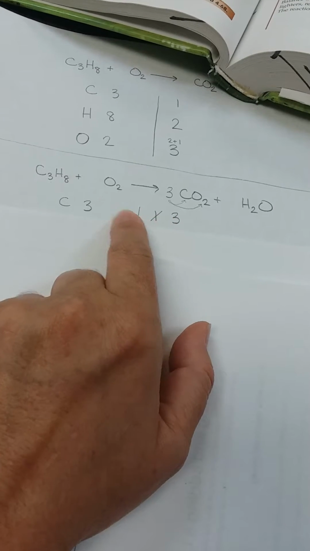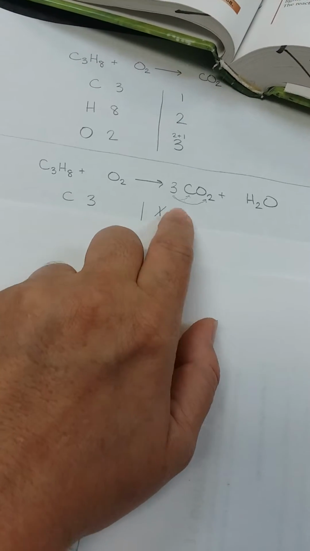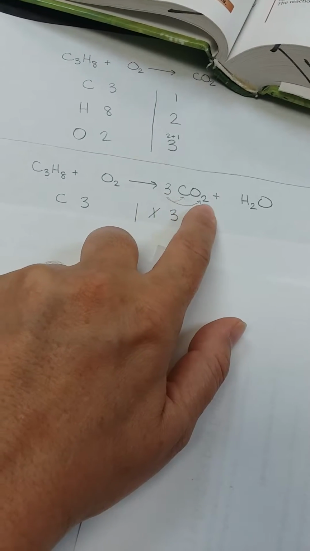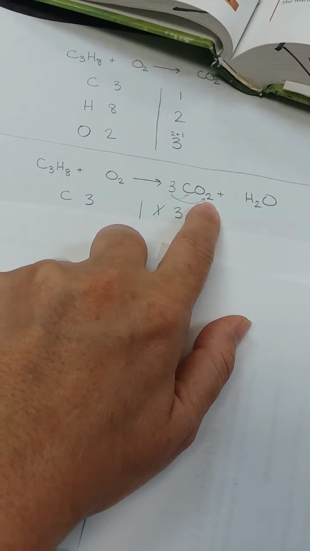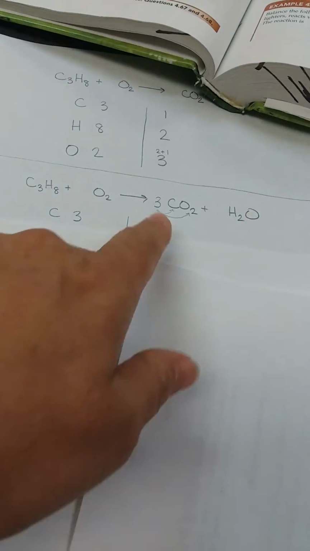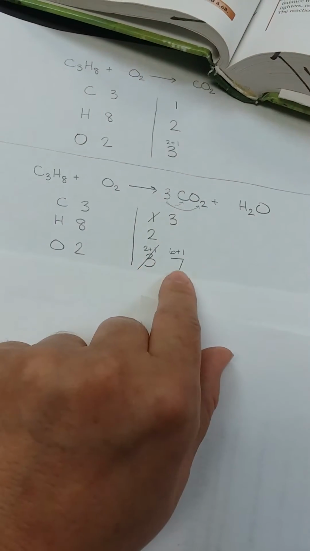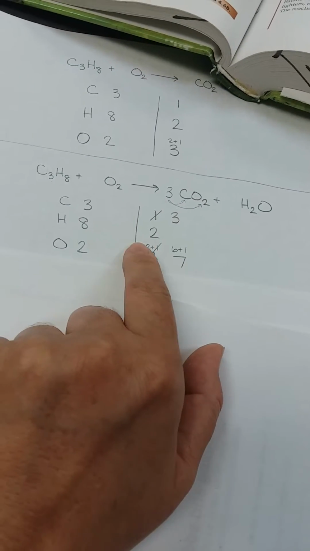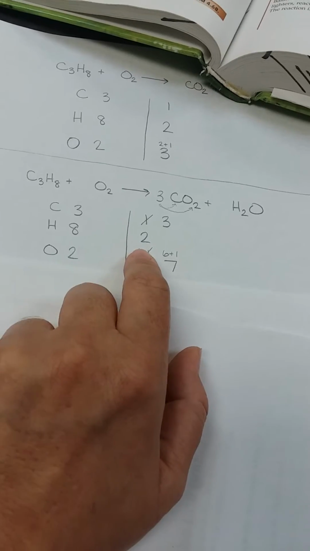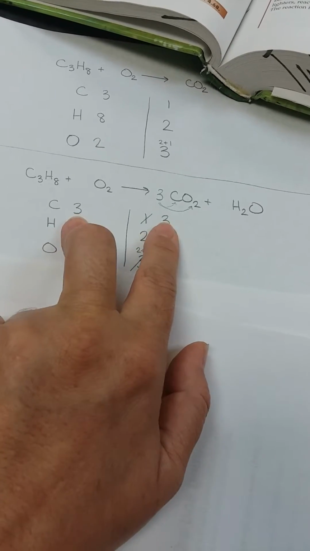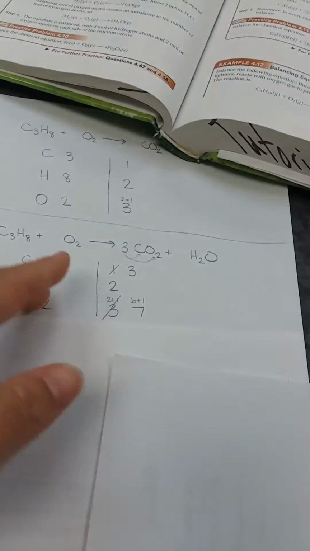So I cross out my 1, and I've got 3 carbons apiece. And then 3 times the subscript 2 gives me 6, but it's not just 6, it's 6 plus this 1, so that gives me 7. And we haven't changed hydrogen yet. Okay, so carbon's balanced.